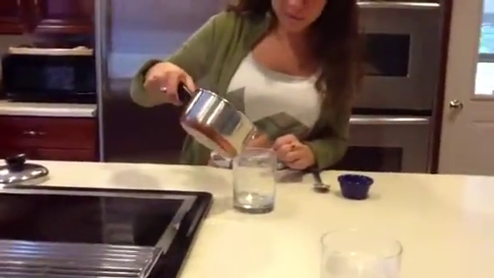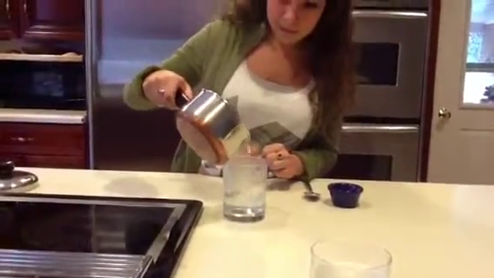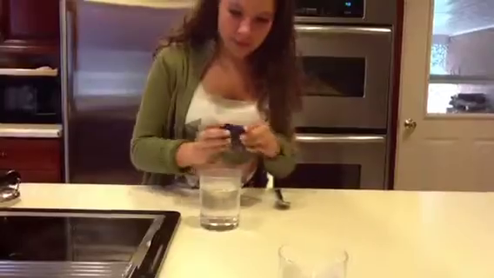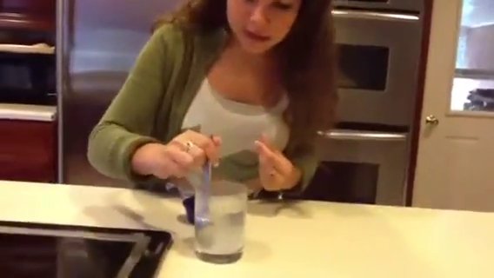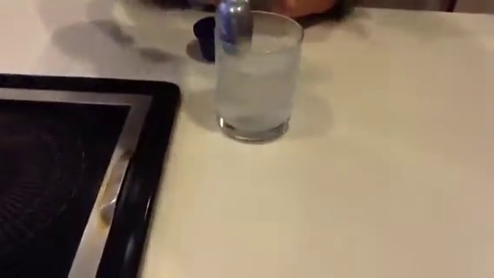Okay, now we have boiling hot water. And as you can see, in a matter of seconds, all of the water dissolves the salt.